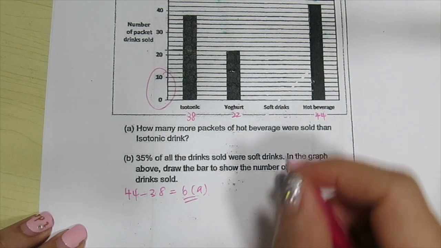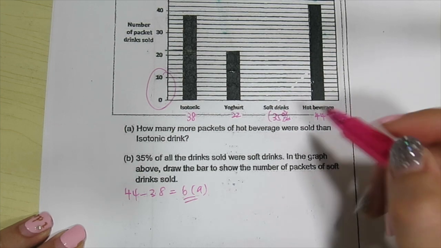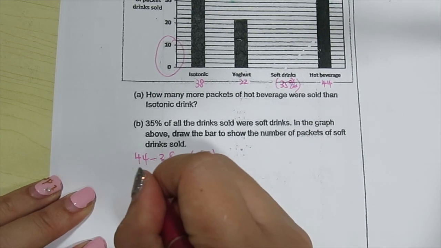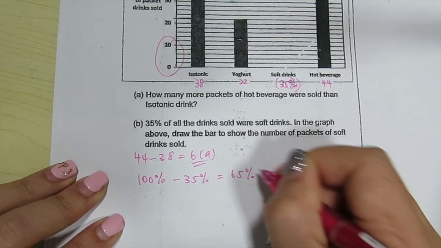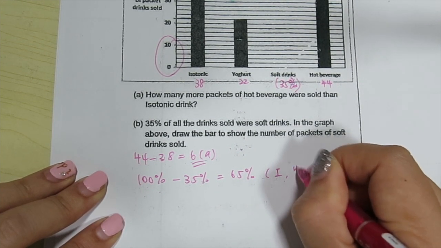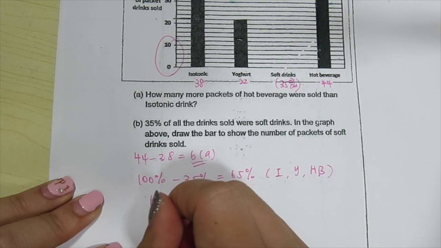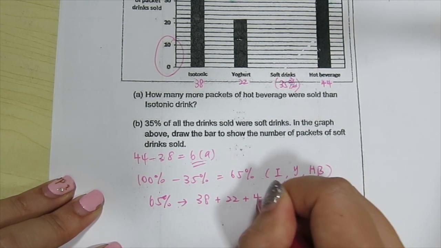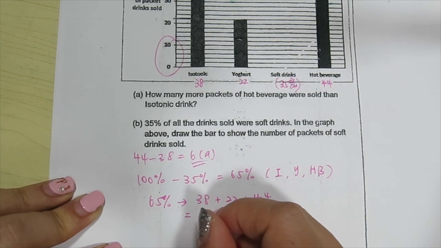Part B, 35% were soft drinks. So soft drinks 35% means the rest of them would be 65%. How do I know? 100% minus soft drinks 35%, left with 65%, which would make up the isotonic, yogurt, and hot beverage. So let's add everything up. 65% is 38 plus 22 plus 44, which is 104.